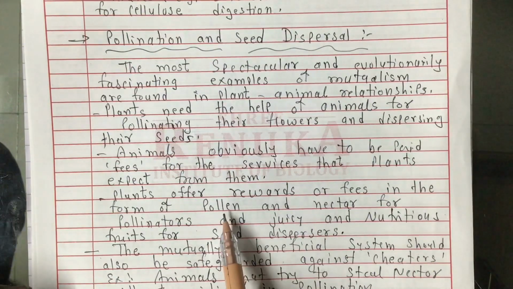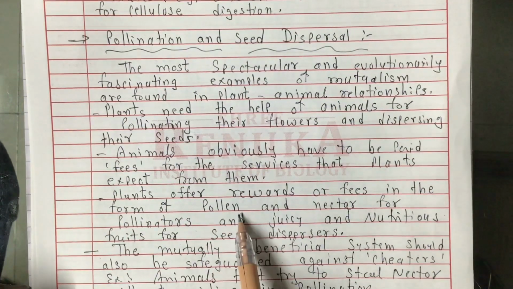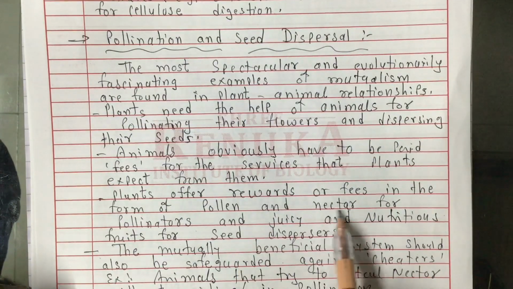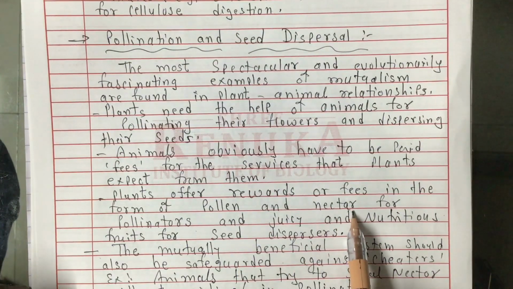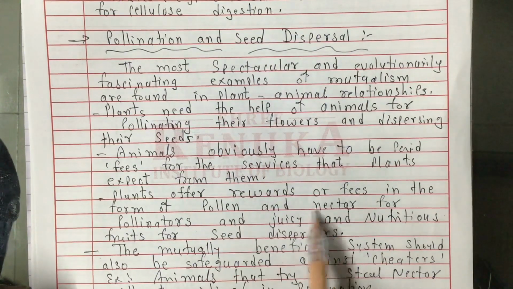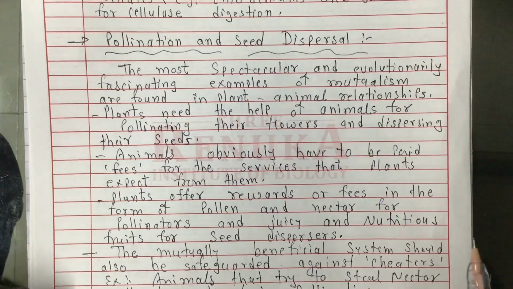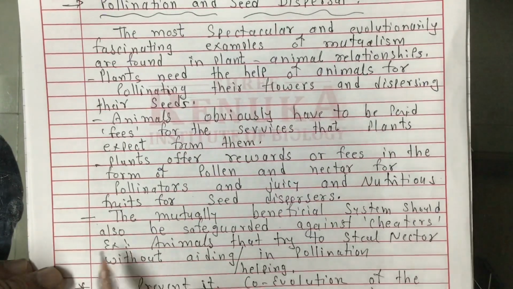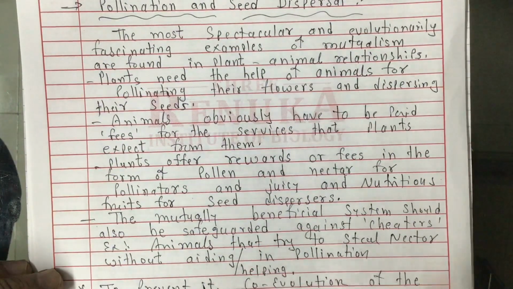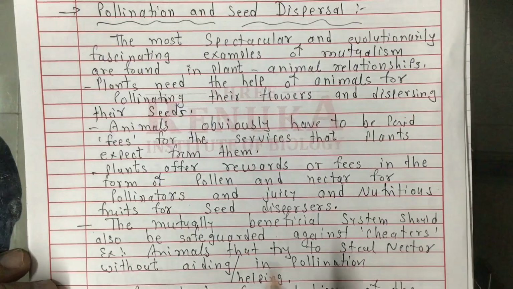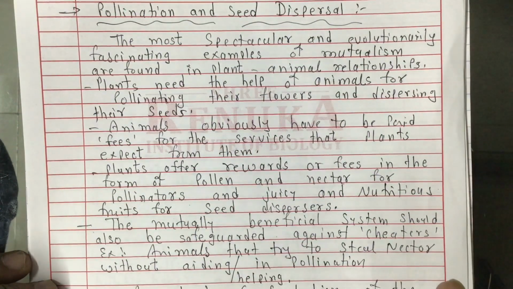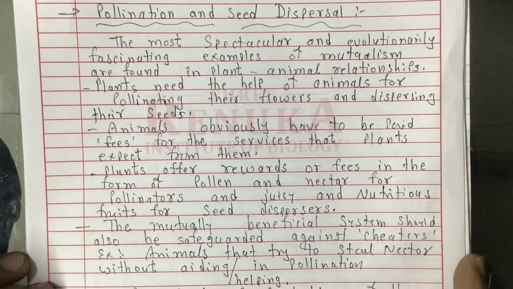Obviously, the pollen grain is small and edible. Nectar, that is the nutritive secretion of the petals, is also available for the animals in the plant, and for this purpose only animals visit such flowers or the plant. This is a mutualistic relationship. Both organisms benefit from each other. As we say, the plants need animals for the dispersal of seed and pollen, and on the other hand, the animals require nutrition or food from the plant.